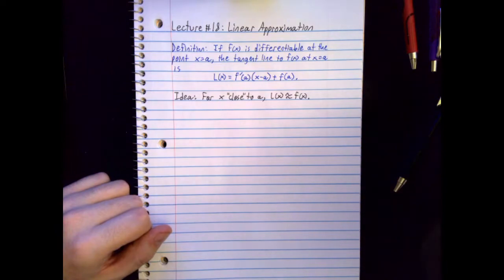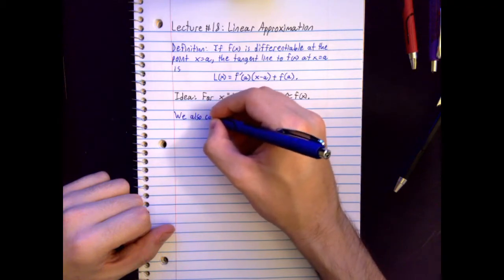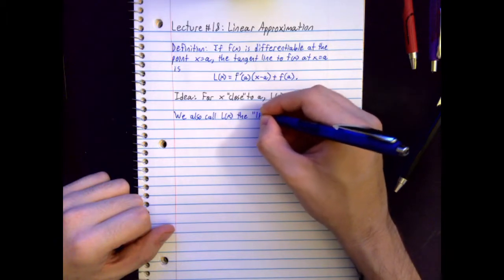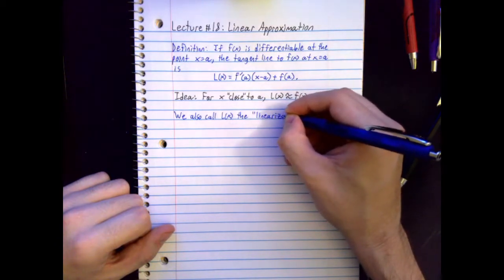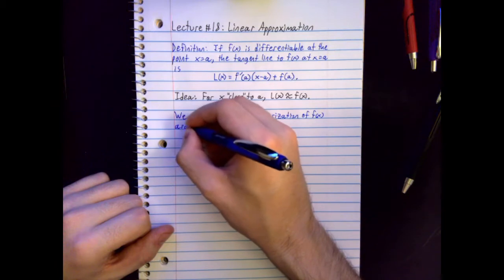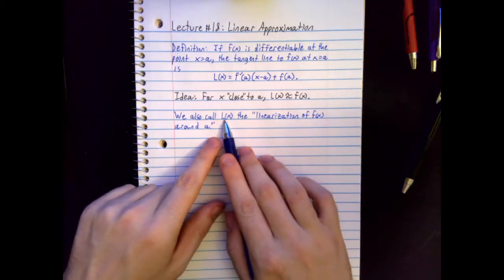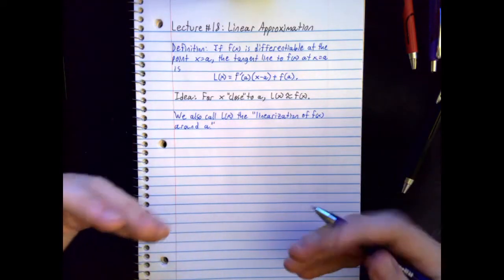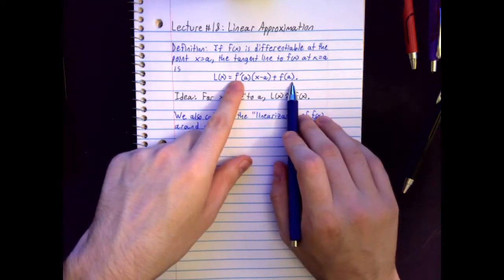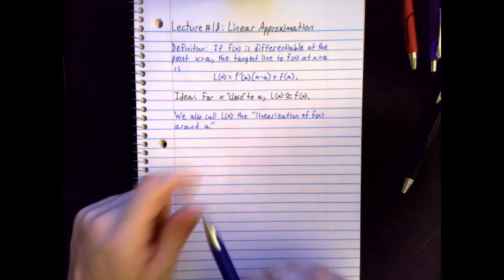And we're also going to call L of x the linearization of f of x around a, around the point x equals a. So that's why we choose an L for this, because we're really saying that we're going to take the function f and make it look linear, i.e. it's going to be a linear function, and that should do a pretty good job of approximating f of x around the point x equals a.